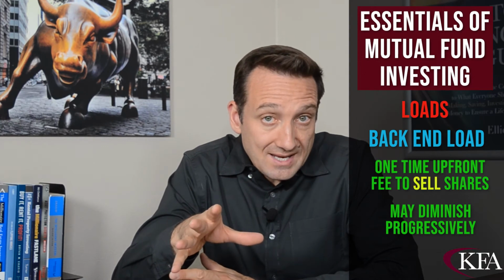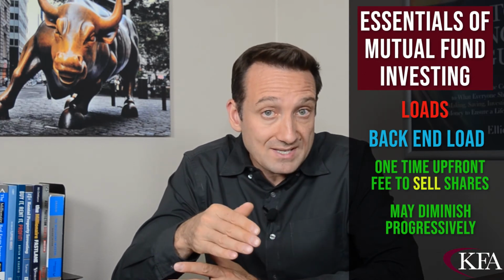Finally, there are back-end loads, and as expected, these are the fees when you sell the shares from the mutual fund. They can get a bit more complex, however. In order to incentivize investors to buy and hold, the back-end loads may diminish progressively, say from 6% in the first year down to 0% by the 6th year of holding these shares. A typical fund may have a combination of both front and back-end loads. So research this topic carefully before investing by reading the prospectus, and make sure you understand exactly what the fees are when you invest with this fund.